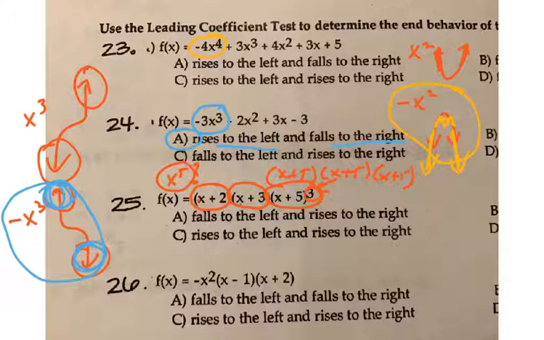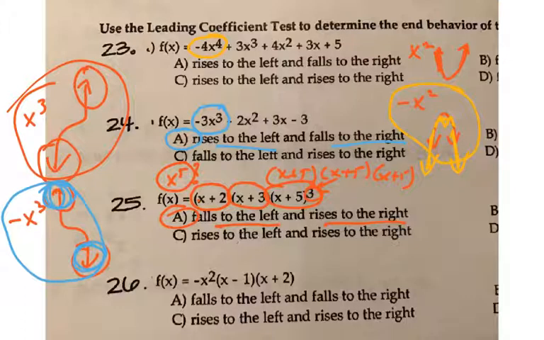Again, because it's odd, like the x cubed over here, and it is positive, it's going to open on the right side up, and it's going to go down on the left. So fall to the left, rise to the right, that's got to be the right answer. Again, left side is down, right side is up. All right, one more of these.